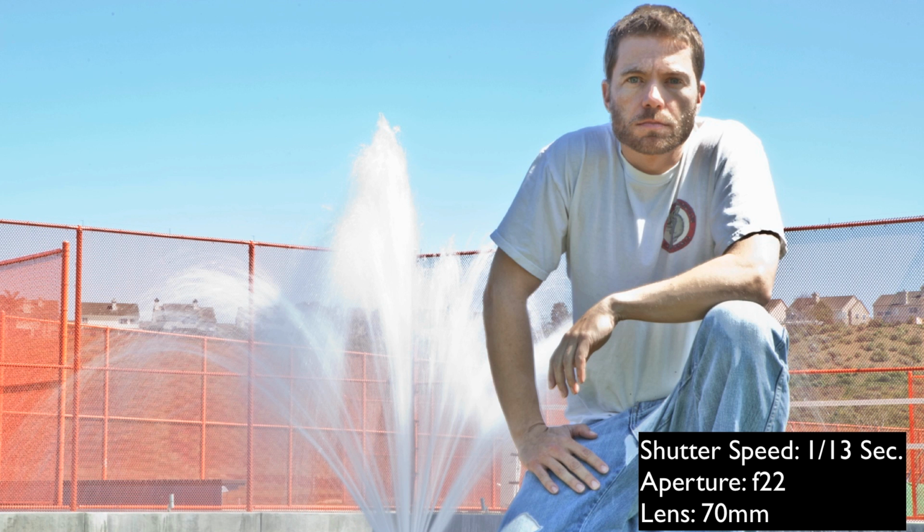But shutter speed is, again, a powerful tool that you don't want to overlook. And oftentimes people just kind of set the shutter for the situation that they think is going to be most appropriate for not blurring the image.